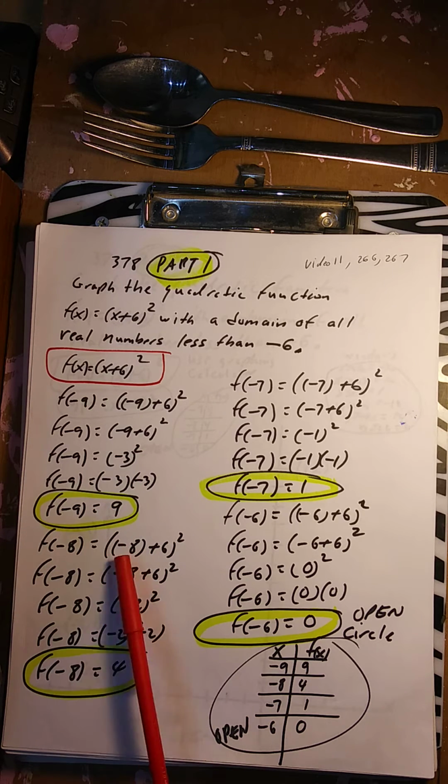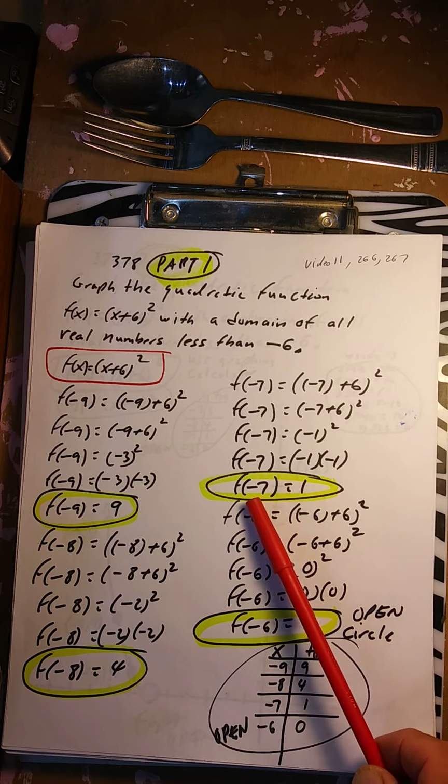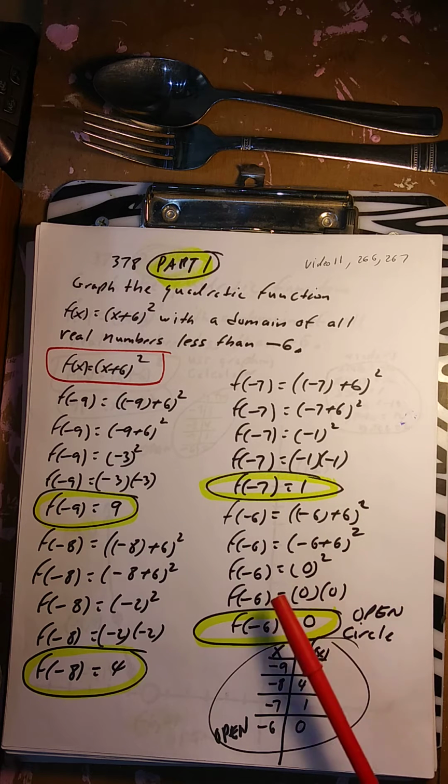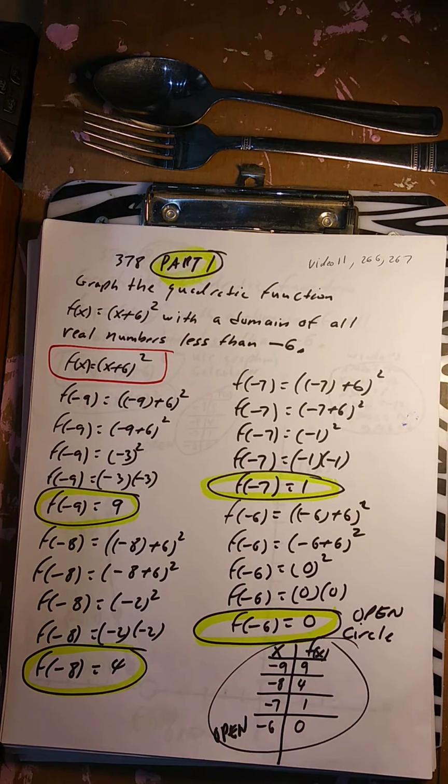Put F of -8 in there, same thing. This is going to be -2 squared, so F of -8 is 4. And F of -7 is 1. And F of -6 is 0. Again, you can use your graphing calculator if you need to. If you don't need to use it, that's fine. So now we do have points: (-9, 9), (-8, 4), (-7, 1), and (-6, 0). And this can be an open point right here, an open circle.